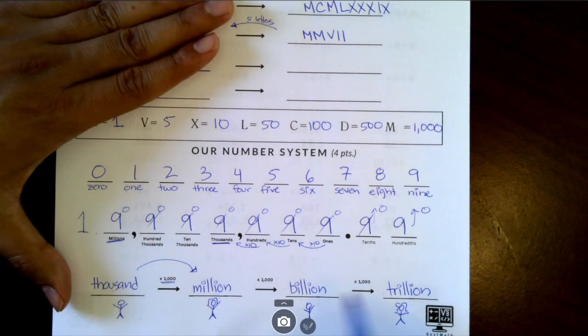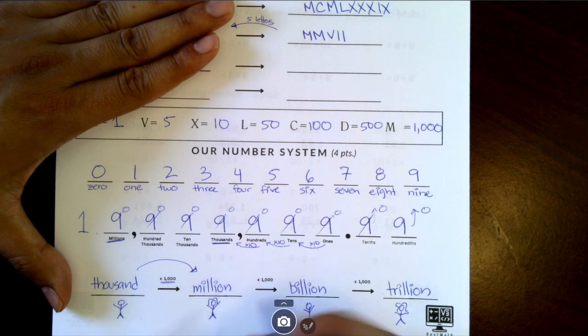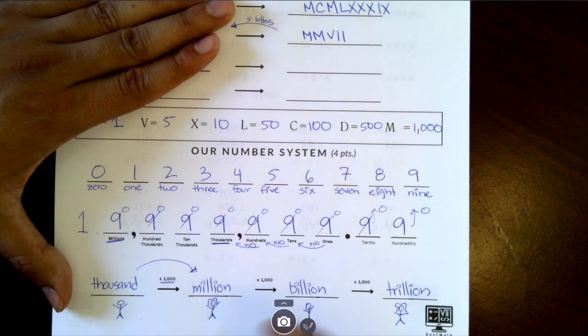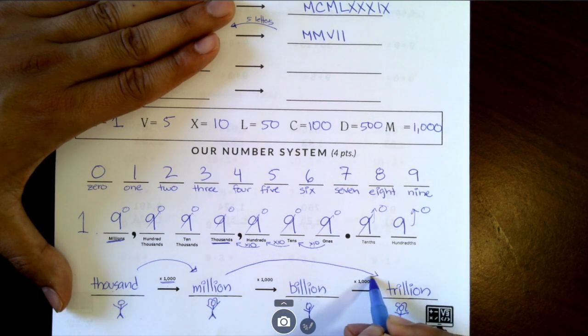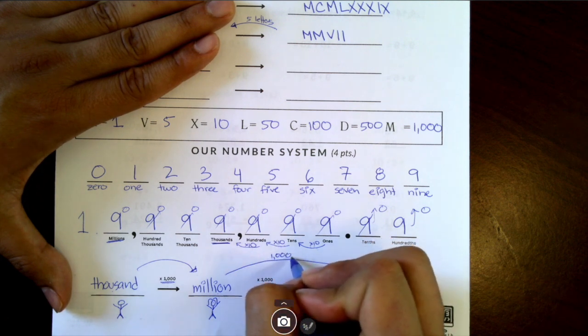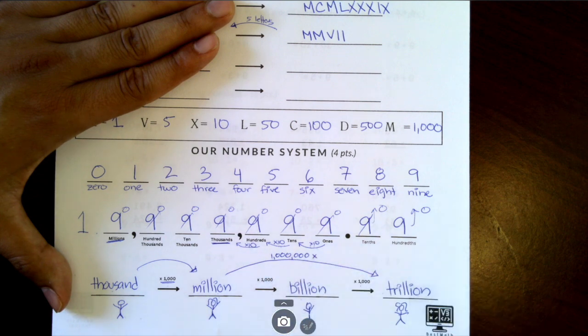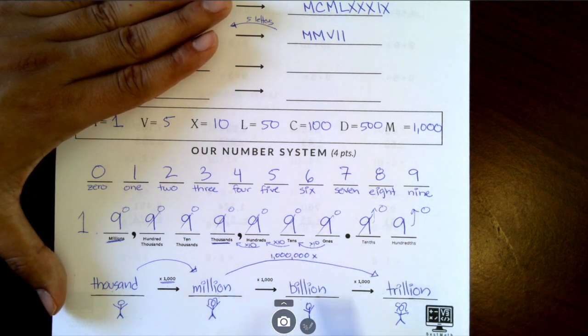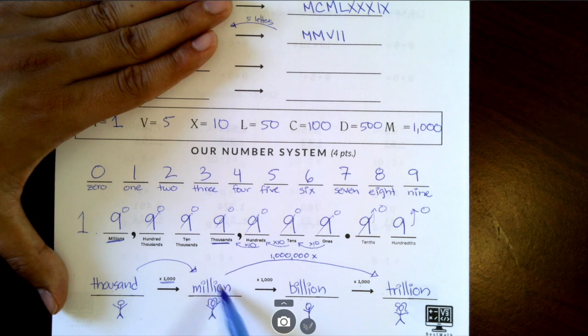The other thing that I want you guys to understand is how much bigger is a trillion than a million? From here to there, it's 1,000 times 1,000. It's 1,000,000 times bigger. So how do we compare her to her? She is a million millionaires. That's a big difference from here to there.